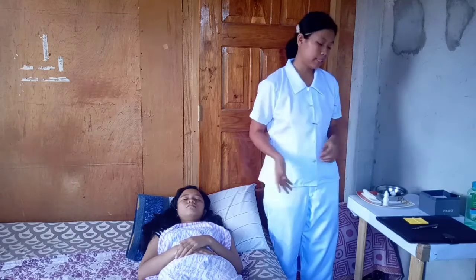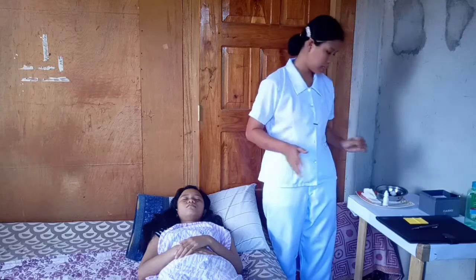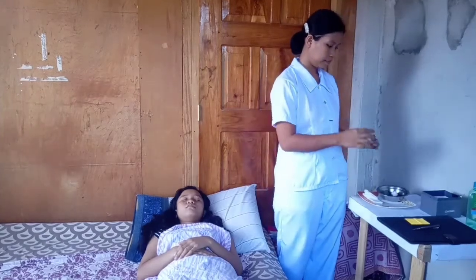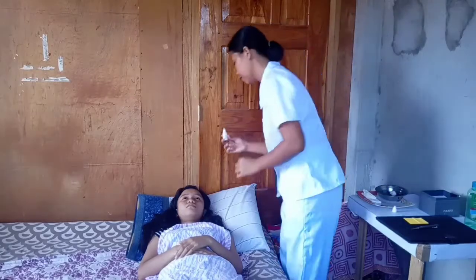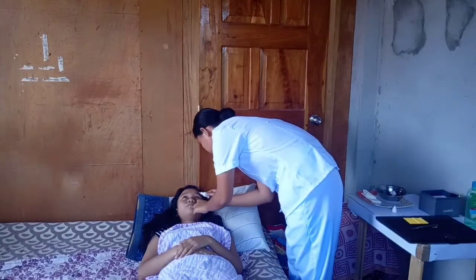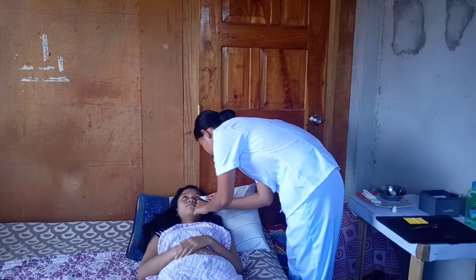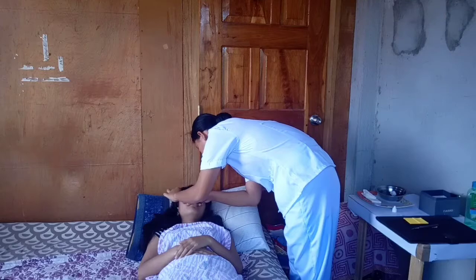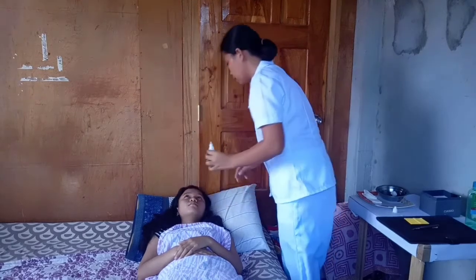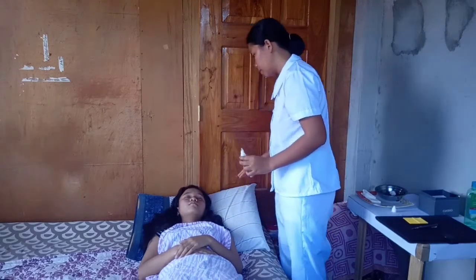So in application of the eye ointment, apply a thin layer of eye ointment from inner to outer canthus along the lower eyelid, inside the conjunctival sac. Can you please close your eyes gently, ma'am?